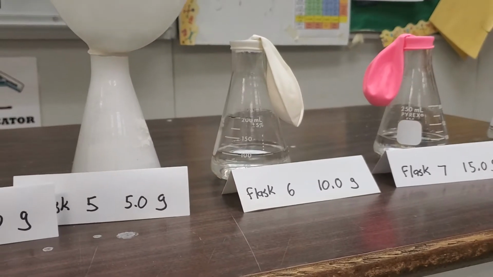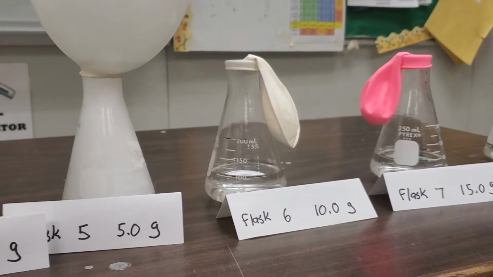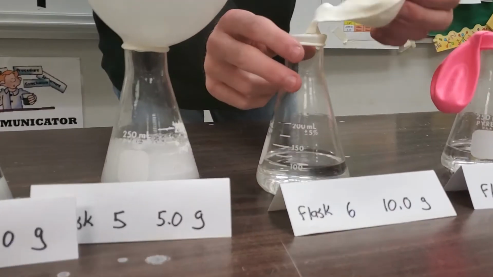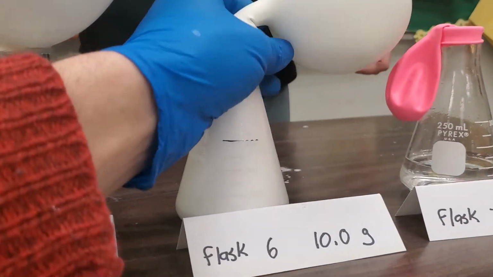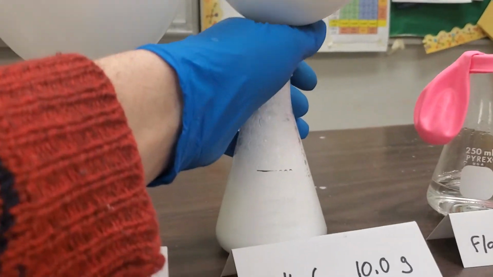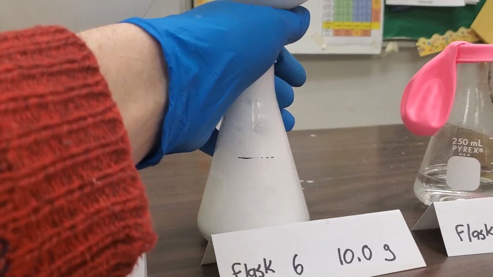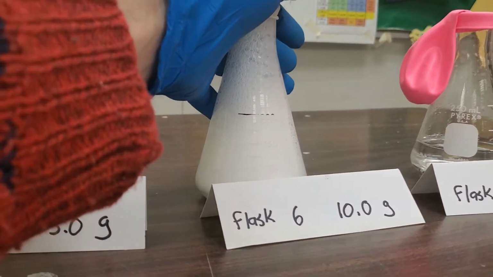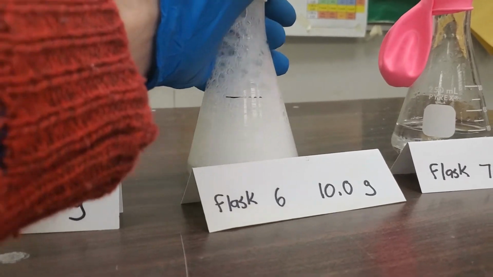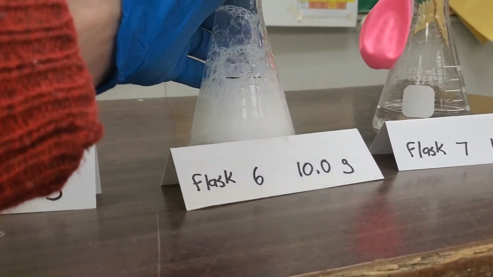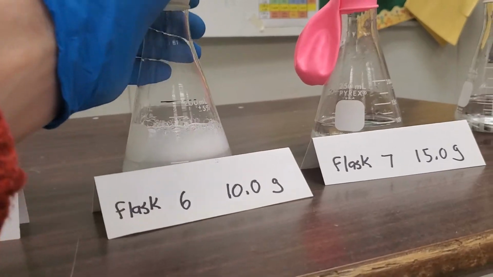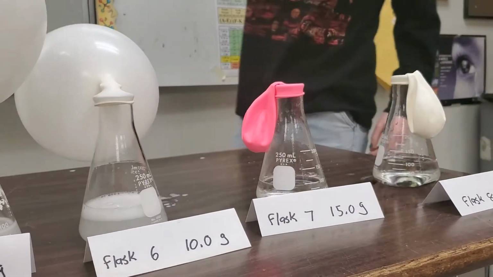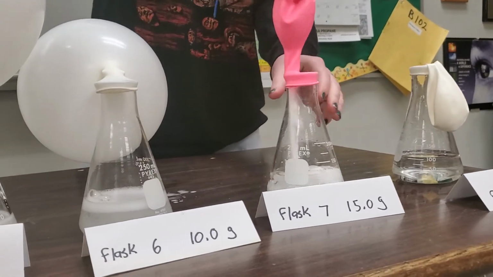Now if we could have flask 6. And it goes up into the balloon here. Flask 6 had 10 grams. And now we have flask 7.